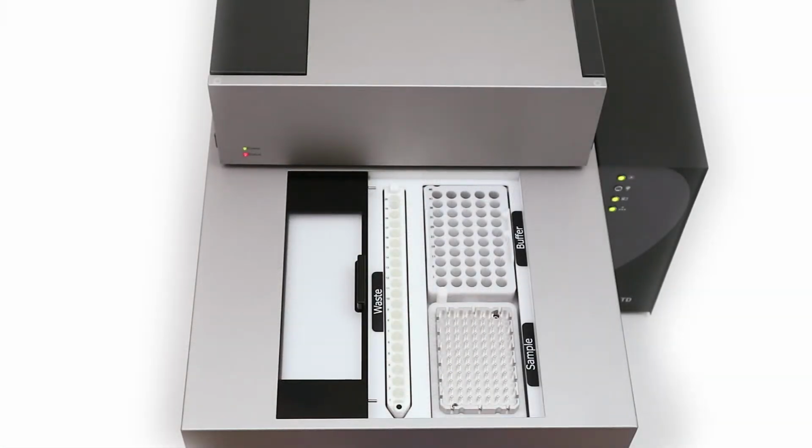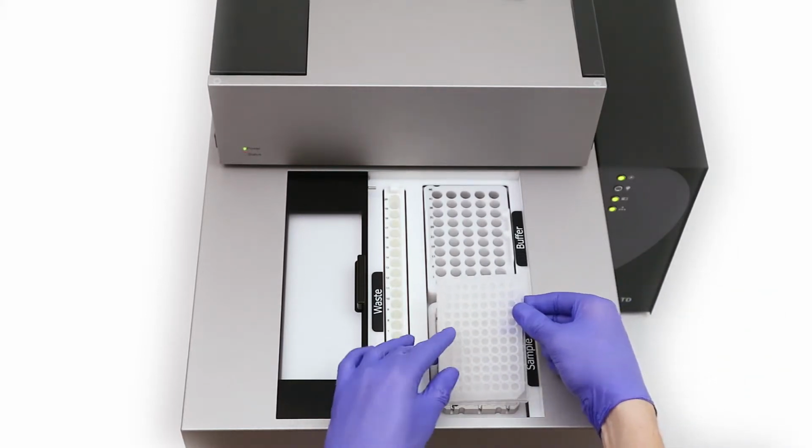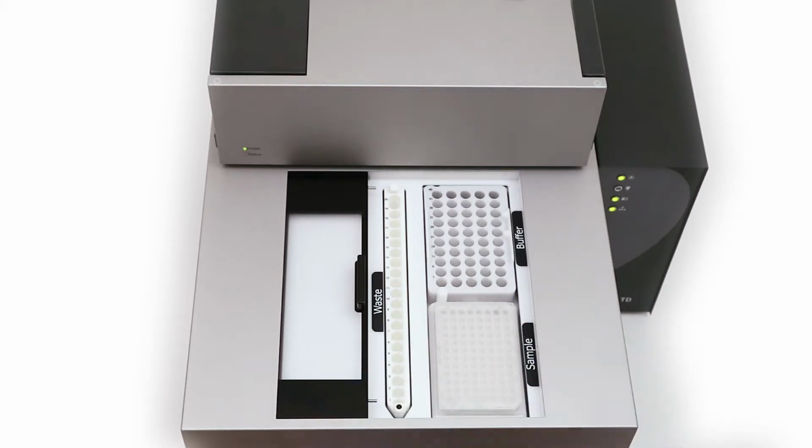Now insert the well plate into the autosampler. The cut corner of the well plate must be aligned bottom right, with well A1 bottom left.